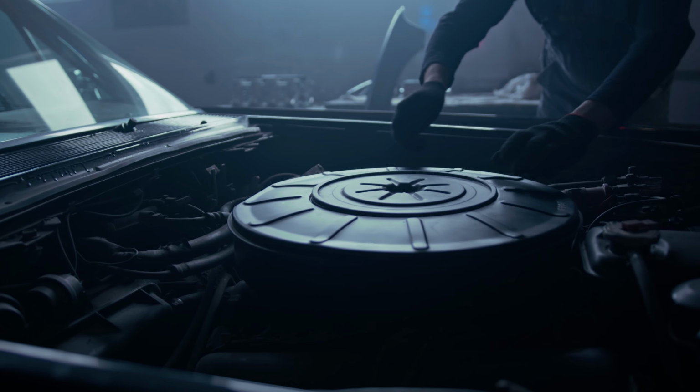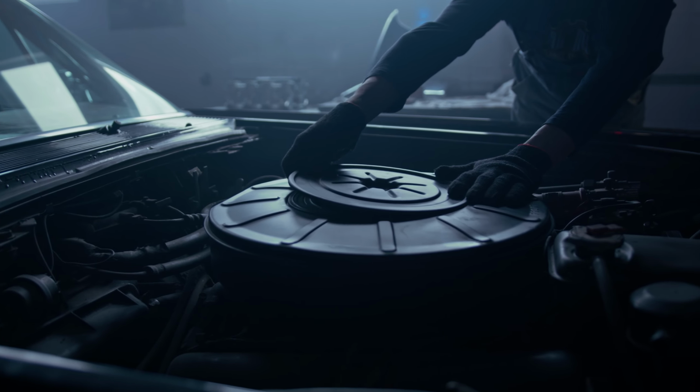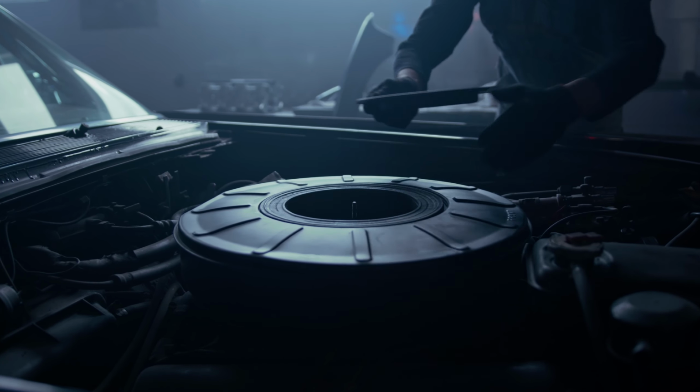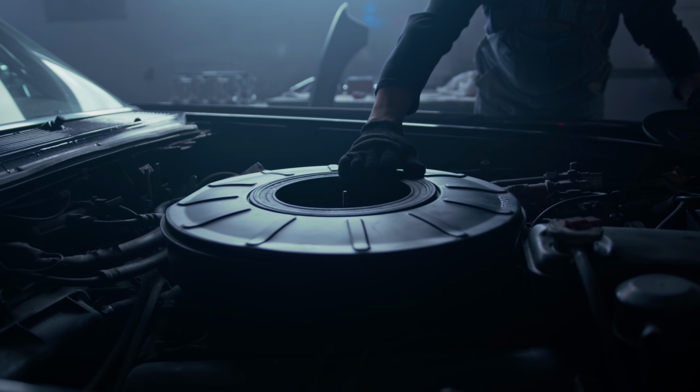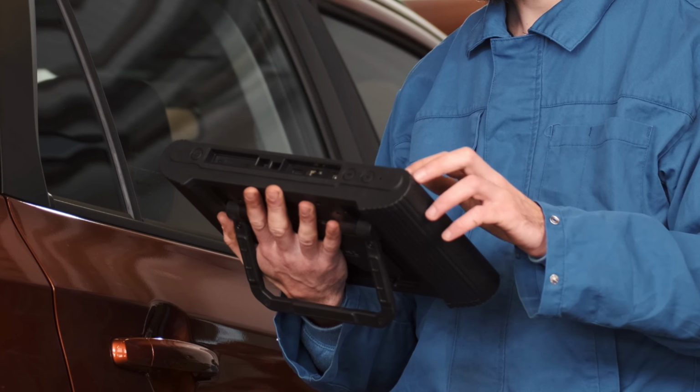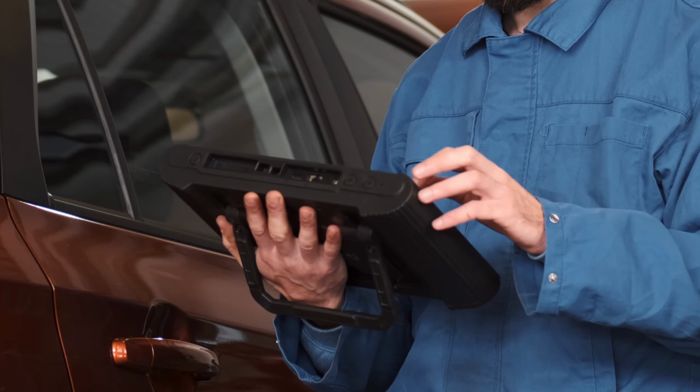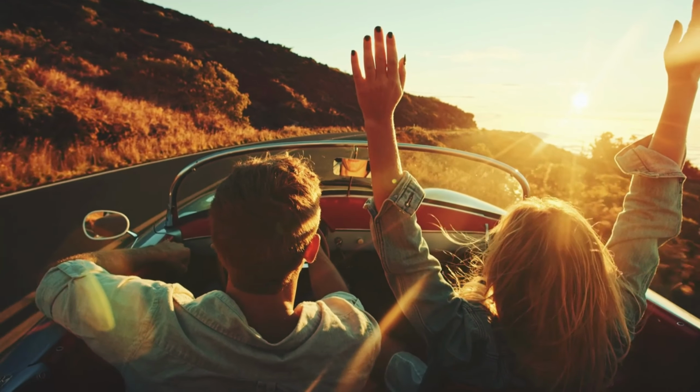If you have tried these fixes and the code keeps coming back, it's time to see a transmission specialist. There might be internal damage or a complex electrical issue. That's it for today. Hopefully, this guide helps you tackle the P0702 and get your transmission running smoothly again.